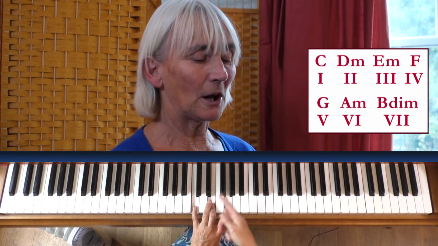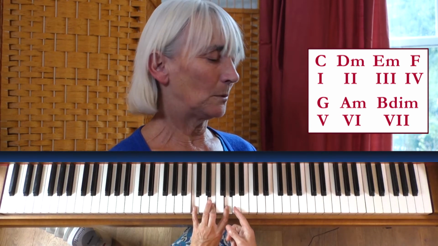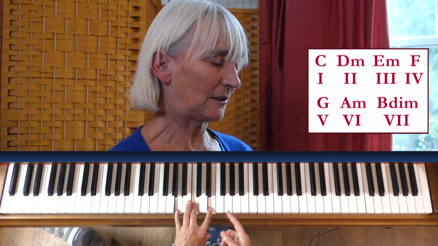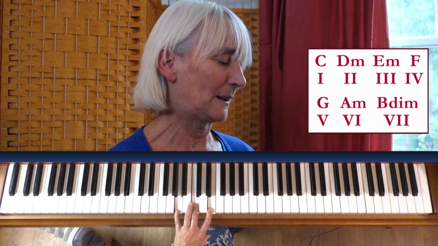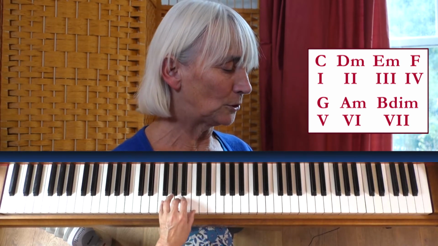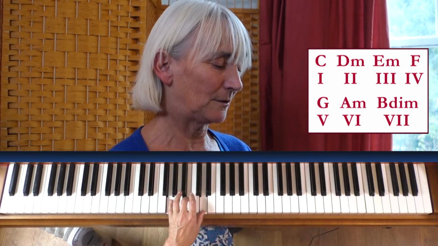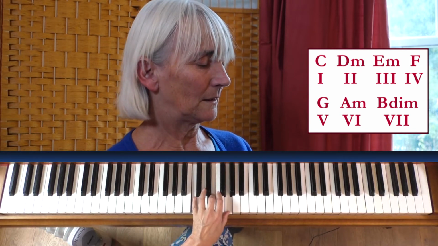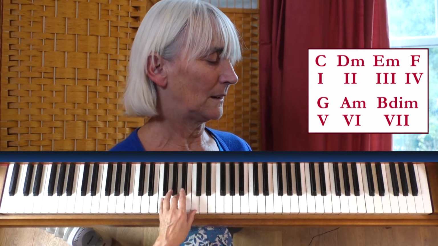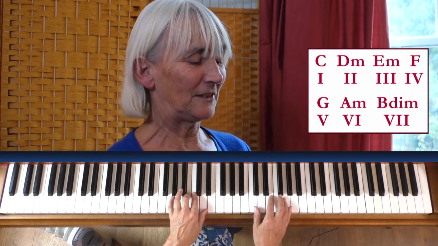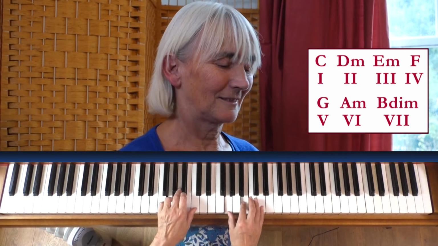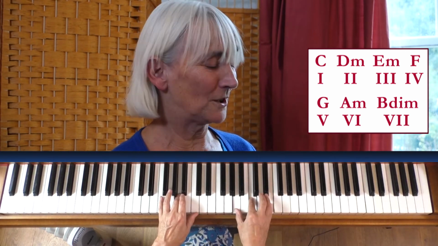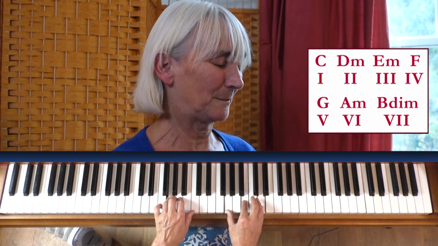So instead of going up to the chord 6, we're going to go down to a chord 6. It's still chord 6 even if it's below. The A minor in this key is always chord 6. And then we're going to go down to the 4 and up to the 5. That's a chord 1-6-4-5 sequence.